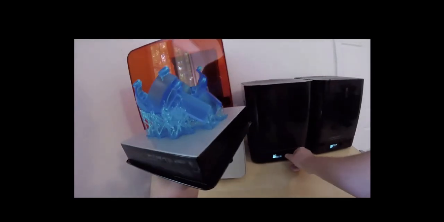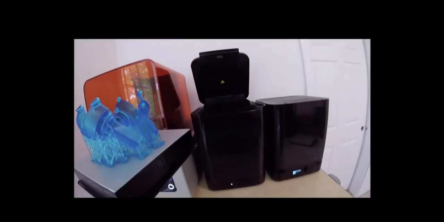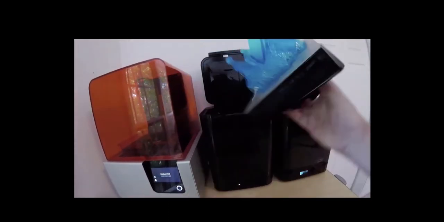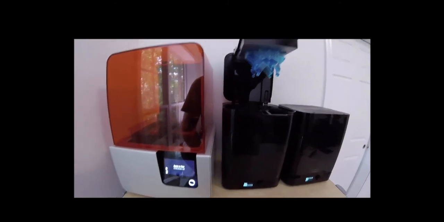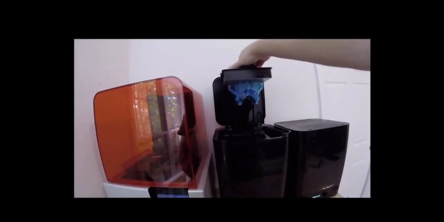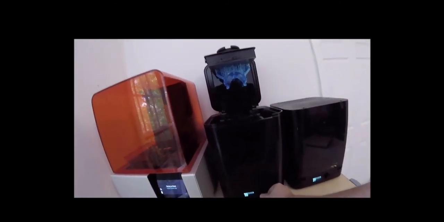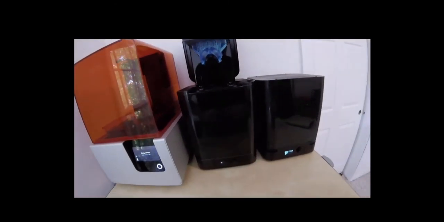So we'll start in Form Wash by popping the Form Wash open. And you can see there's actually a mount for the build platform right here. So we'll install the build platform into Form Wash, then go ahead and start the 20-minute wash cycle.